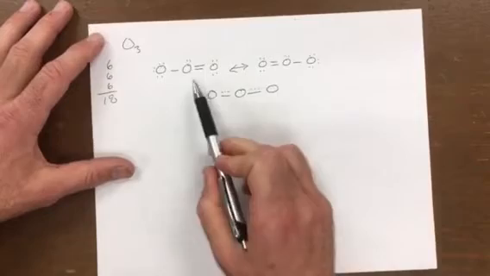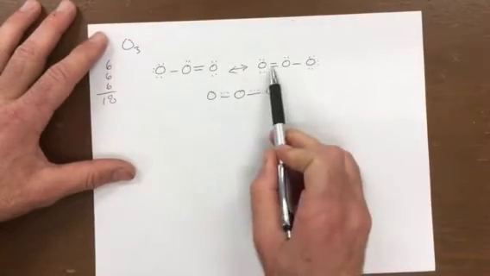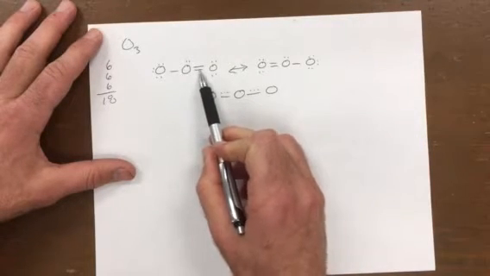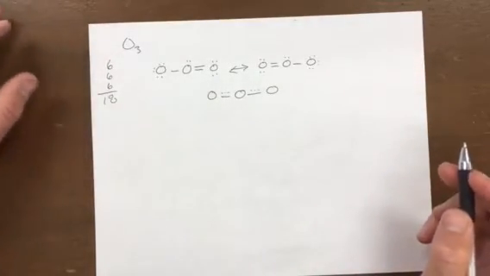The way we represent it is by drawing the two separate Lewis dot structures, where you can see that this is kind of like a single bond, kind of like a double bond, or halfway in between. Same thing on the bond on the right, kind of like a double bond, kind of like a single bond. It's like the strength and the length of a 1.5 bond.